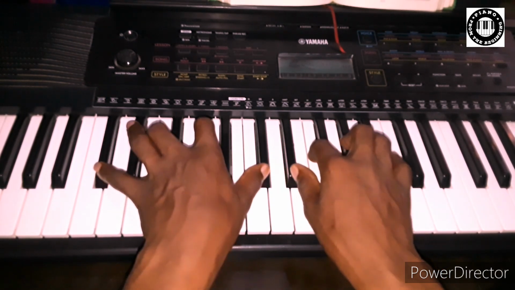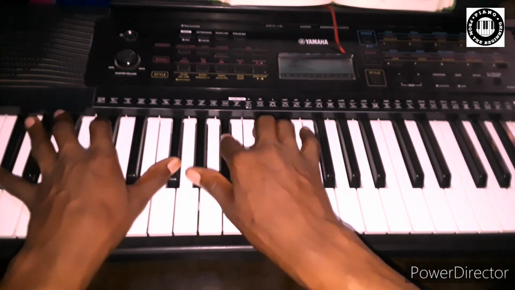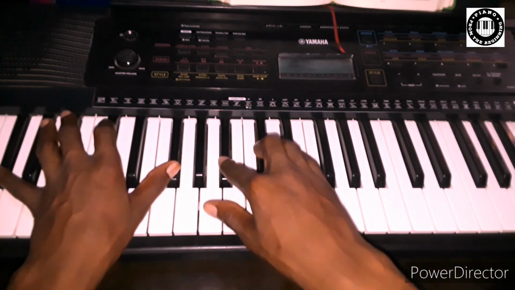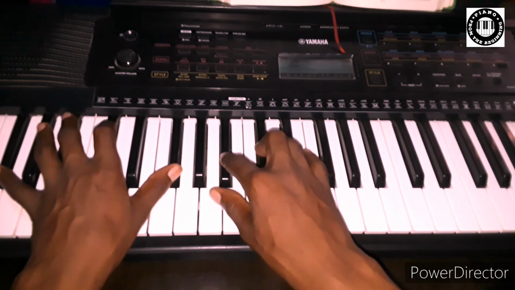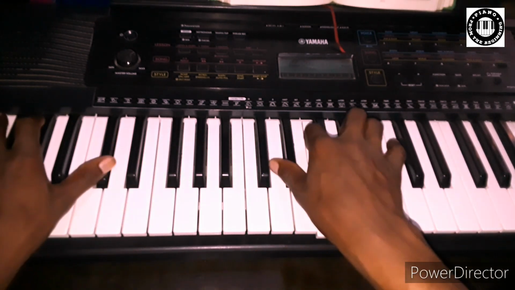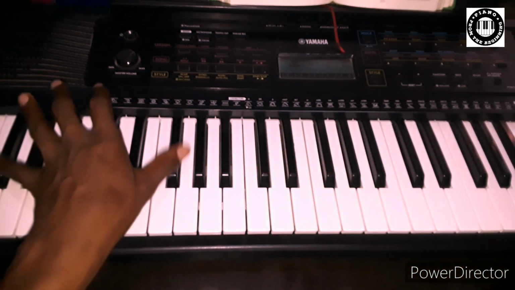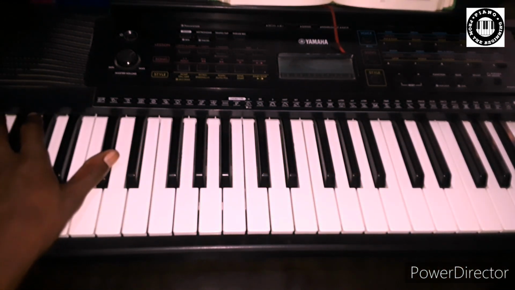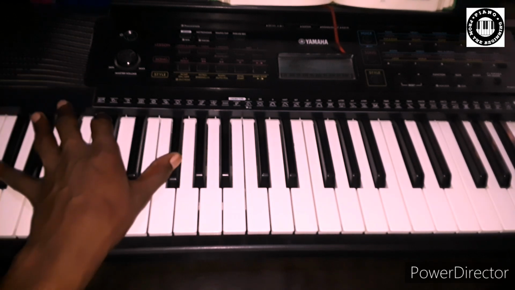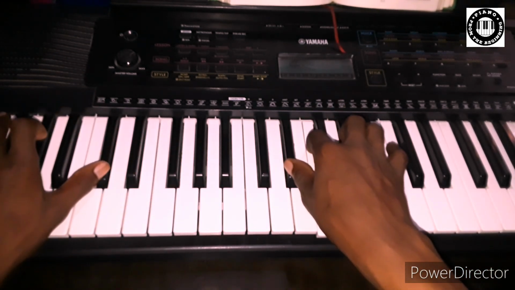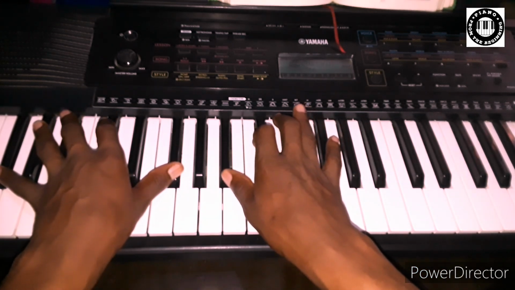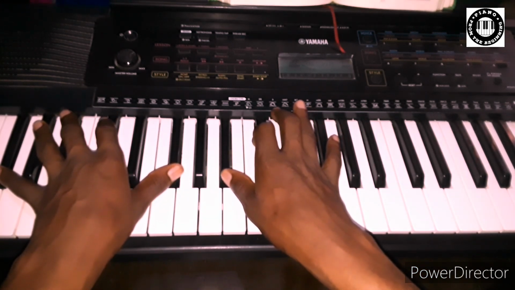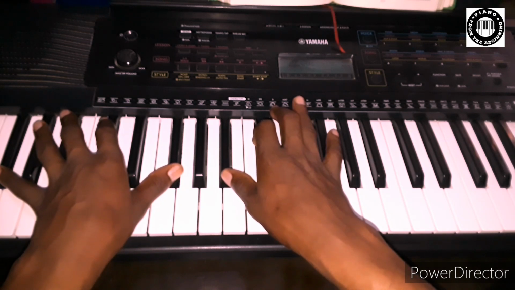Redeemed by the blood of the Lamb. The next line plays almost the same. Then 5 again. So the stanza is going to be carried by just 2 chords, the 1 and the 5.